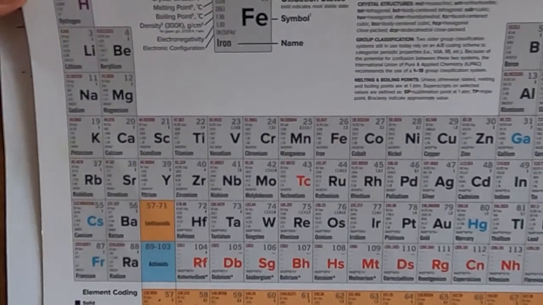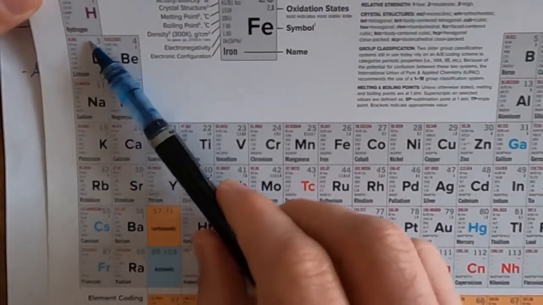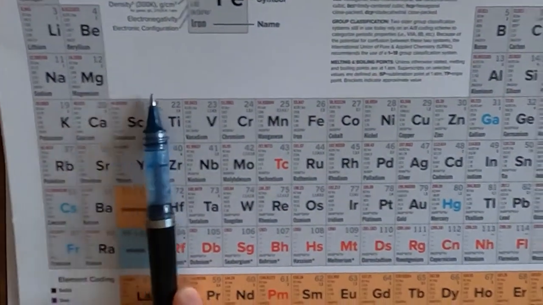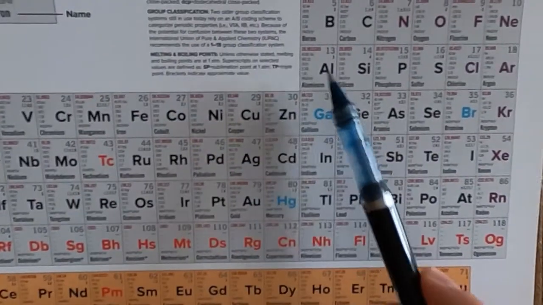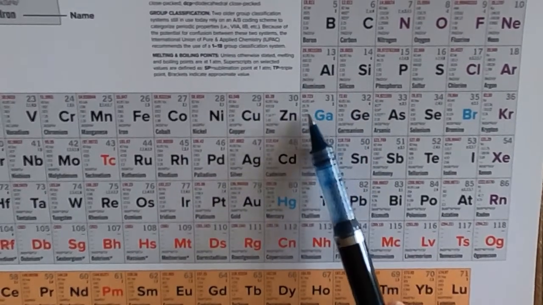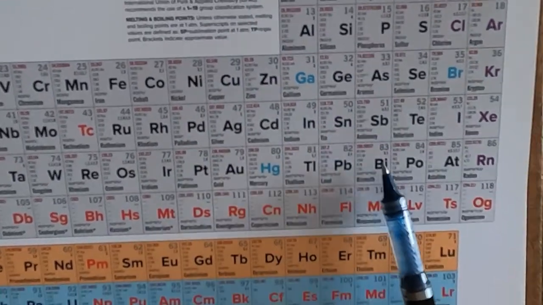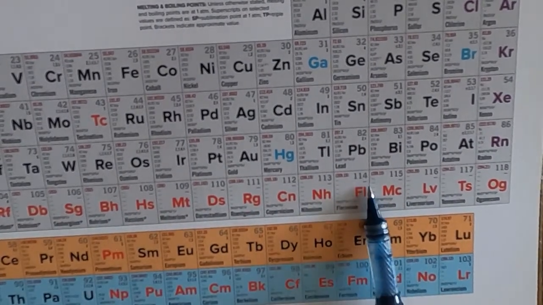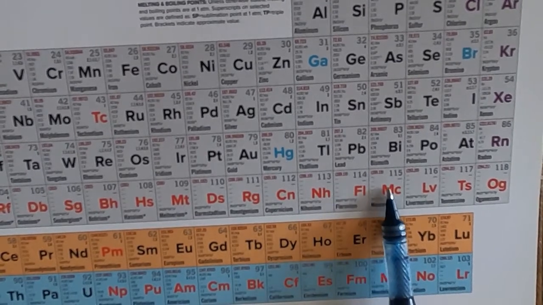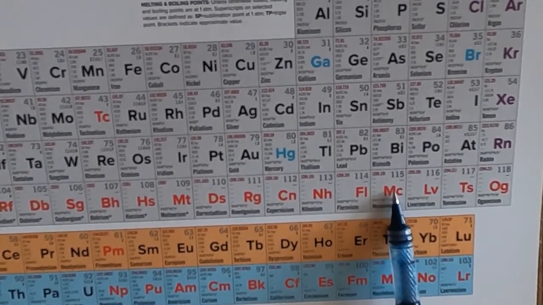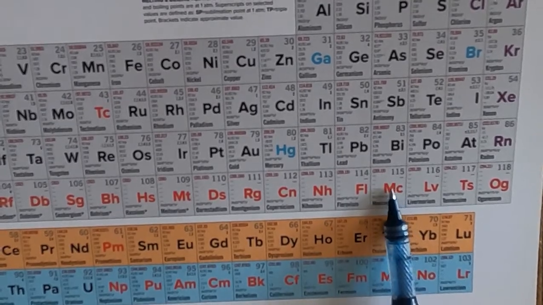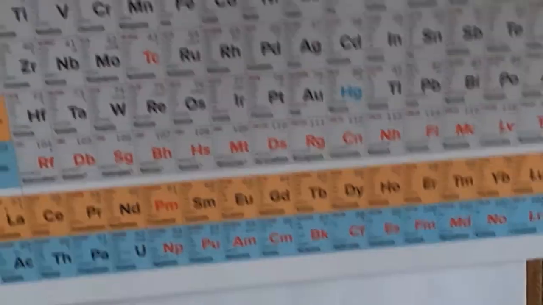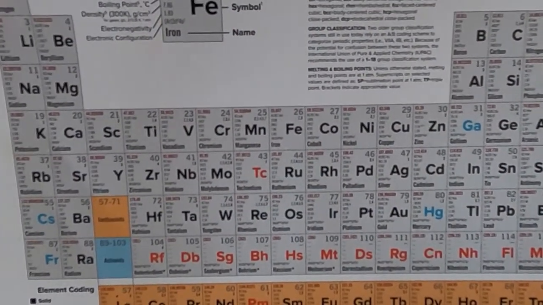Metals are all of the elements starting here with lithium and going down. They're all of these in the middle. And they're all of these up to this point, so aluminum, gallium, tin, bismuth. These are uncategorized. They haven't had enough atoms of them to properly classify them in terms of their character. These also, however, are metals. So most of the elements on the periodic table are metals.